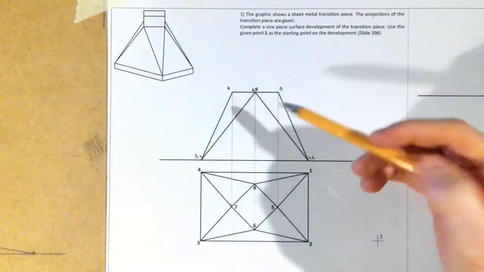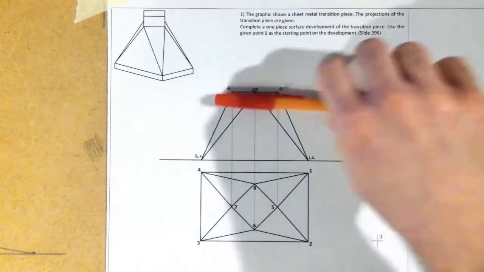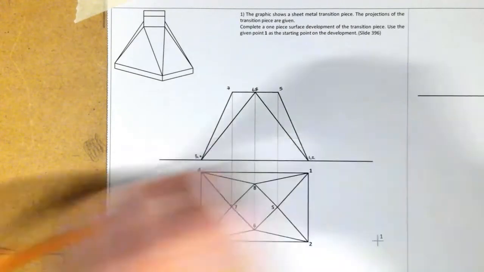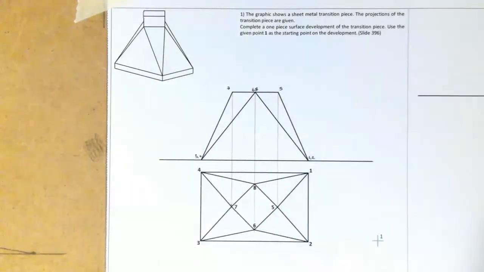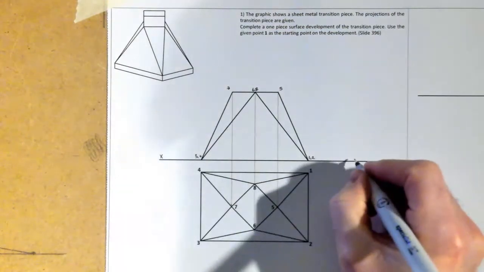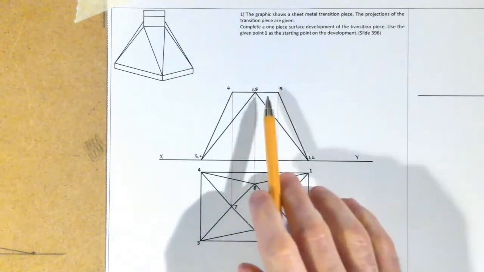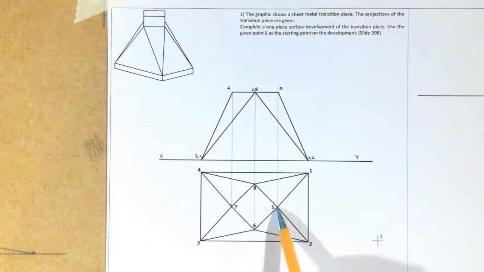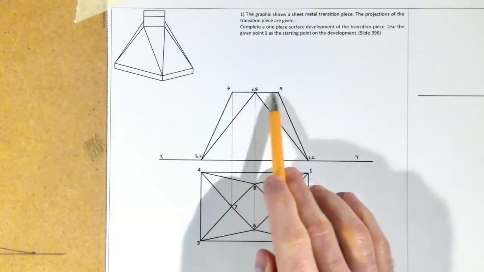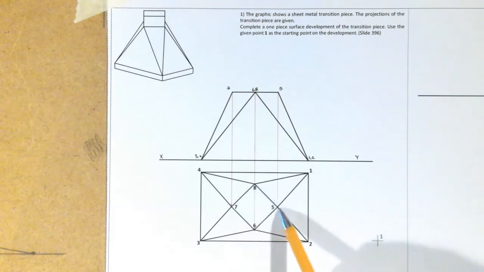Now, every one of them, in elevation, might not be a true length, but what we know is they are all parallel with the XY line. And that is very important, because any line that is parallel with the XY line in one view means it is a true length in the other. So there's our XY line. Let's take 5 to 6 here. That down there is a true length, because 5 to 6 here is parallel with the XY line, therefore it's a true length down here. So all these lines here are true lengths.